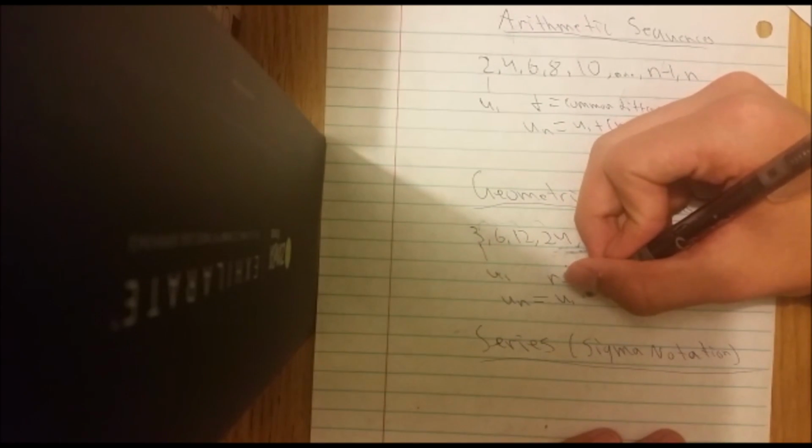Now, it's very similar to arithmetic sequences, like the formula for the nth term. I'm gonna provide some examples first. So here, that's U1. This is U1 times 2, times R. This is U1 times 2 times 2, which is 2 squared. Fourth term is U1 times 2 times 2 times 2. That's times 2 cubed. So it's really similar. The nth term of a geometric sequence is just U1 times the common ratio to the power of n minus 1.